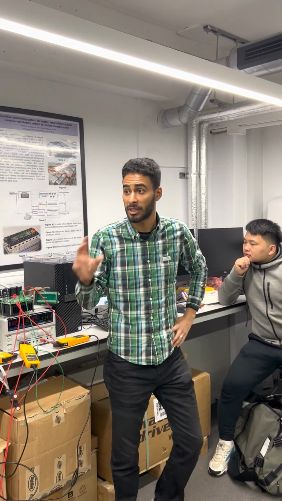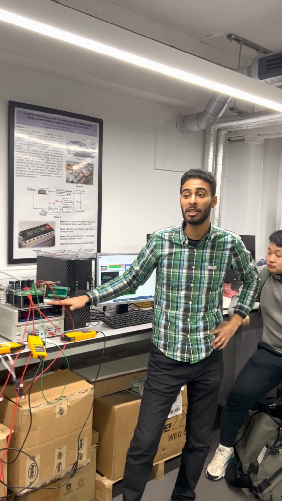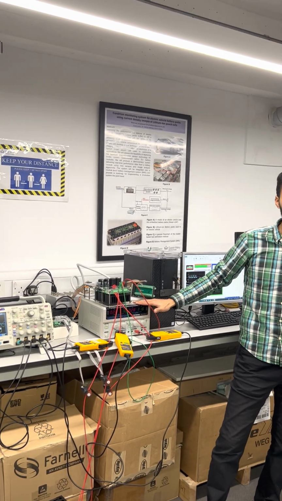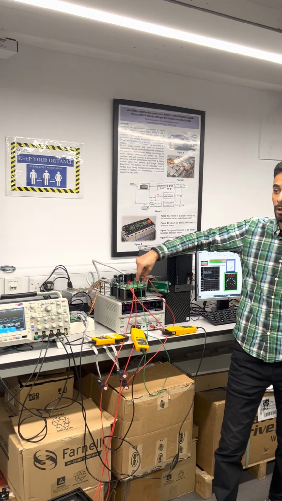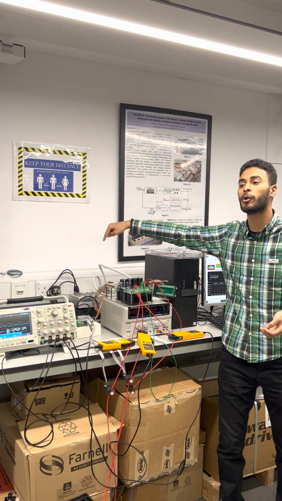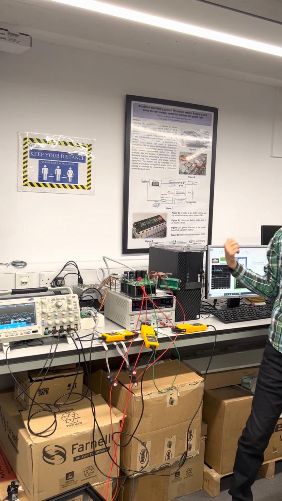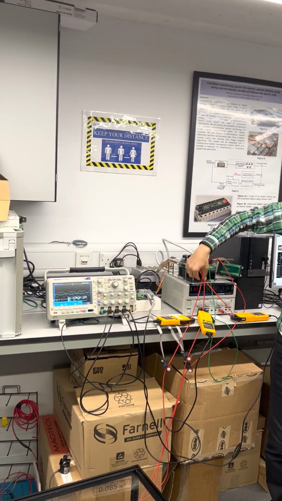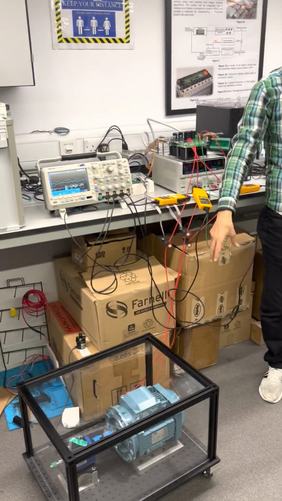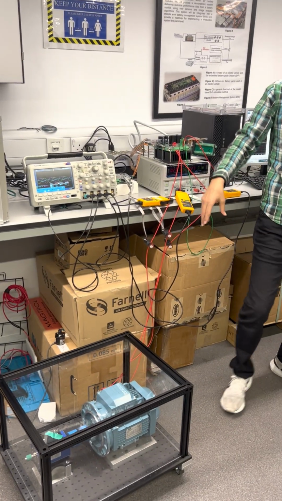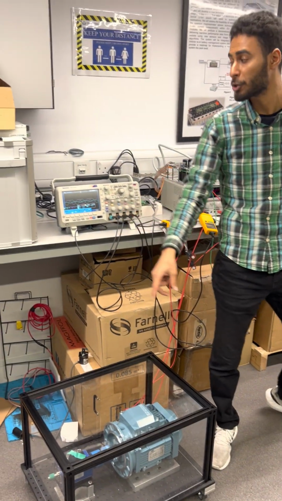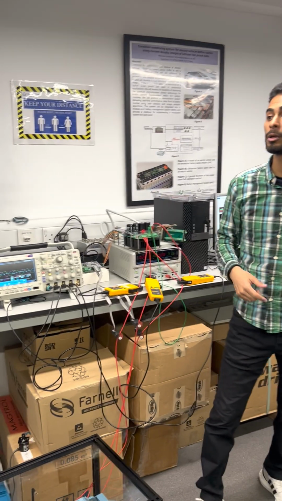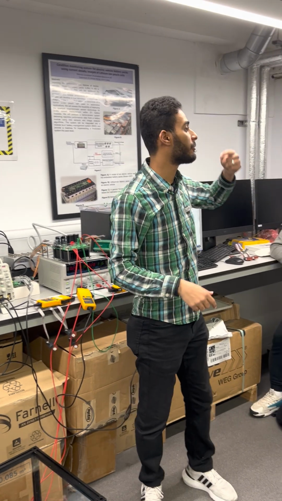So simply, we use this DC supply to act as the battery cell or the battery pack and feed it to the inverter, which is connected to the controller, and you have designed the controller on your PC. Then the inverter feeds the machine, the induction machine, and we take measurements like speed, torque, and even the current, and feed them to the controller for the purpose of closed loop control.